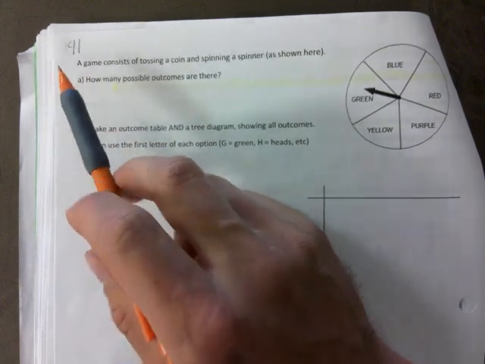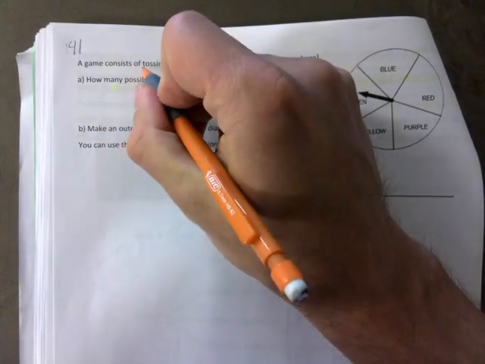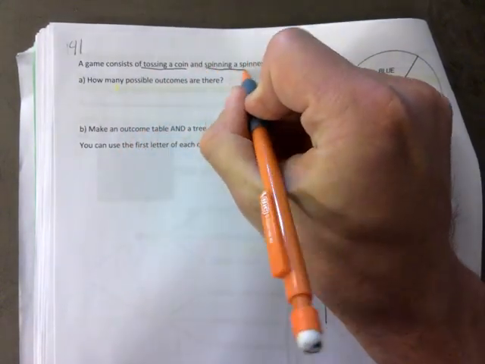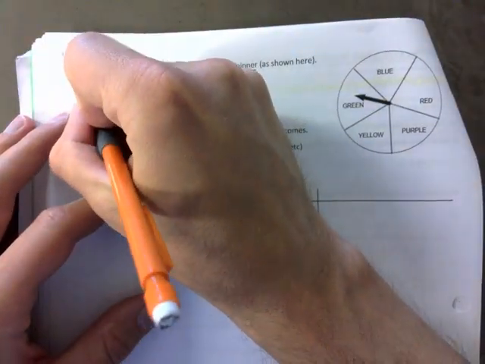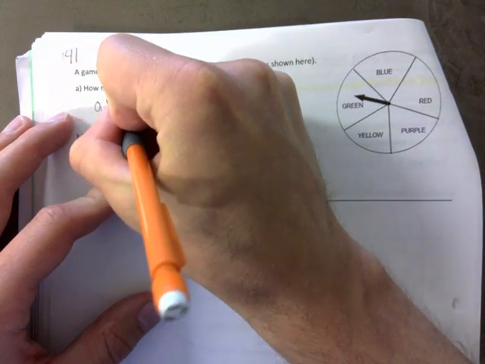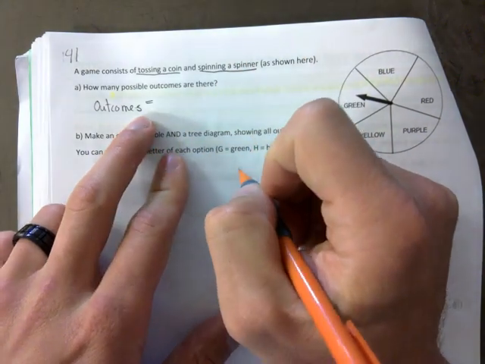In this case, we have a game that consists of tossing a coin and spinning a spinner. So we have two different events here: tossing a coin and spinning a spinner. How many possible outcomes are there? I'm going to use that formula on the previous page.